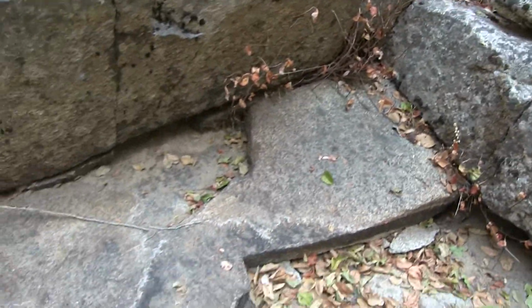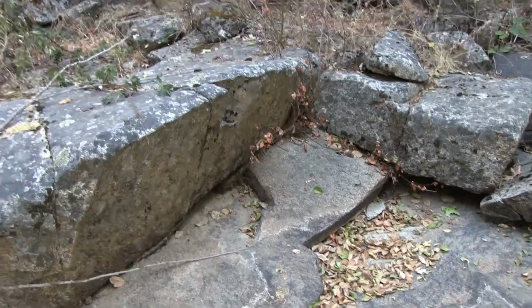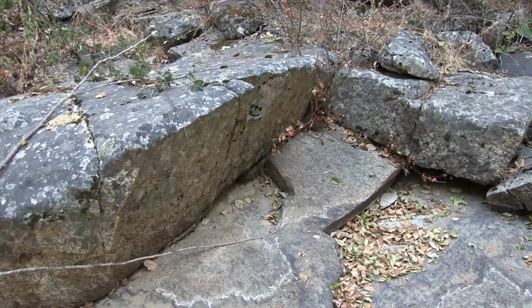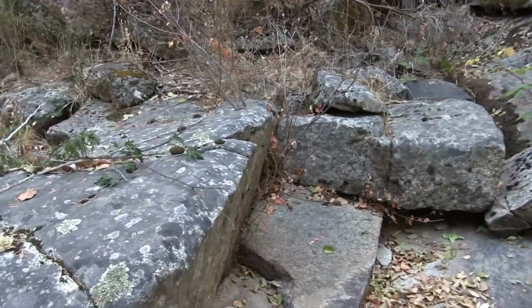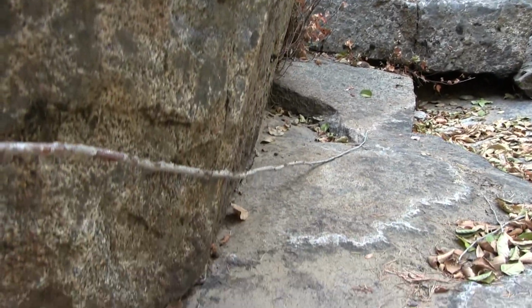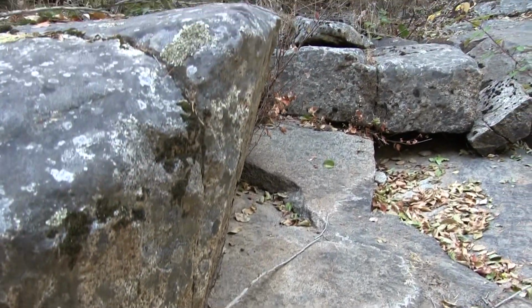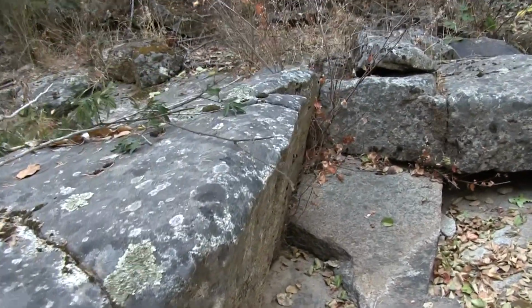So this is an interesting beginning here on the creek bank of Rock Creek, showing us the non-perfectly right angle face here. It's actually probably about 5 degrees off of right angle.